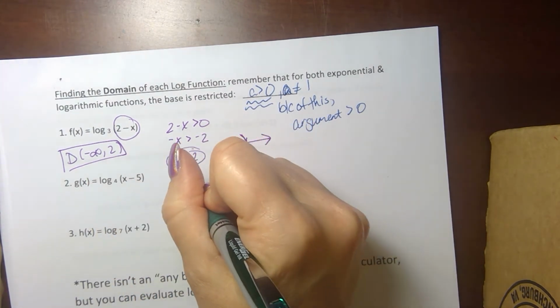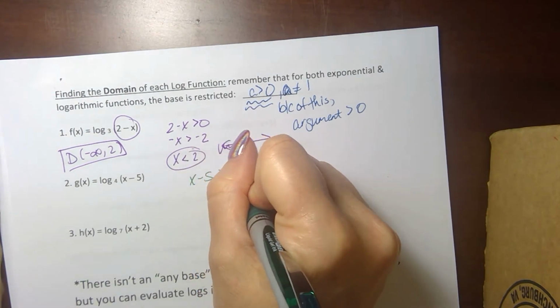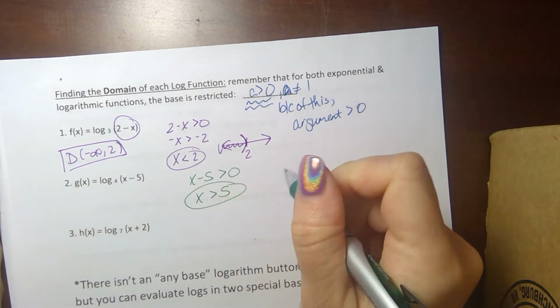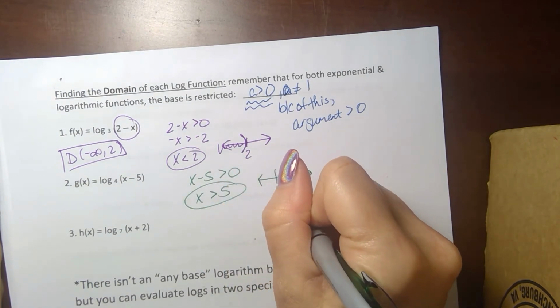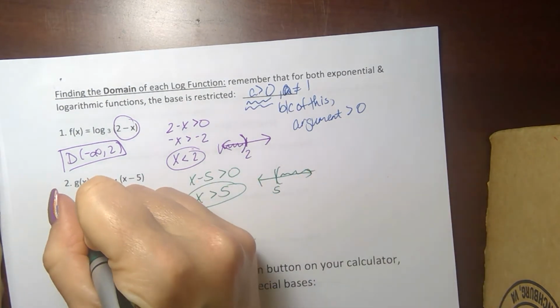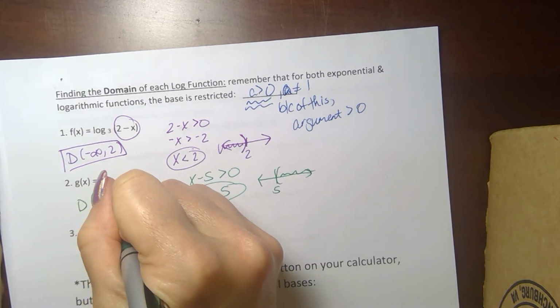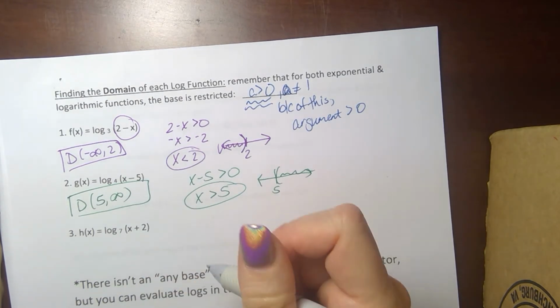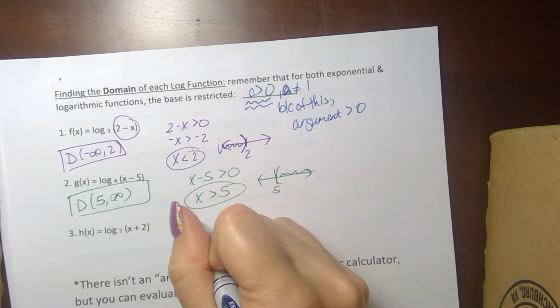For the domain of this function, x minus 5 has to be greater than 0. If I add 5 to both sides, I get that x should be greater than 5. Think about that on a number line, everything to the right. So my domain would be from 5 to positive infinity. Stop and set up that inequality statement just to make sure you don't make a quick and simple error that you could have avoided.